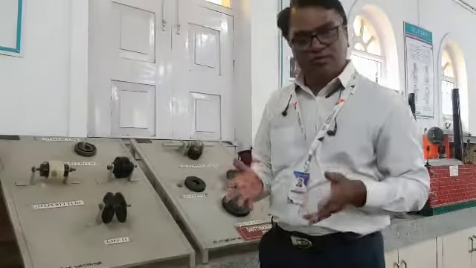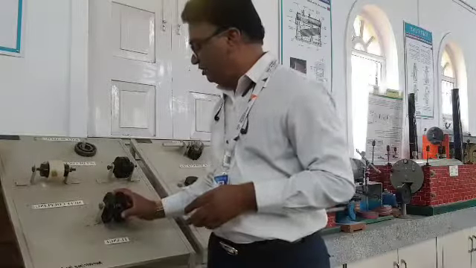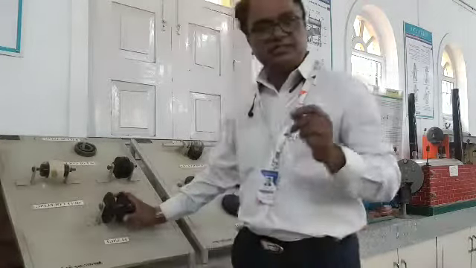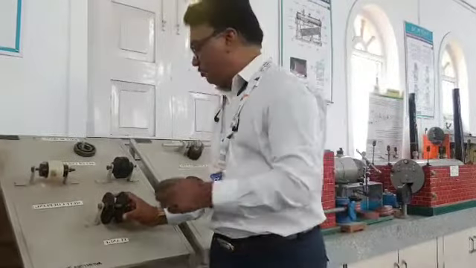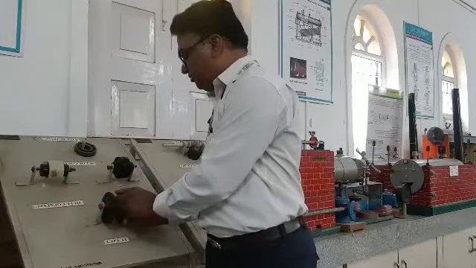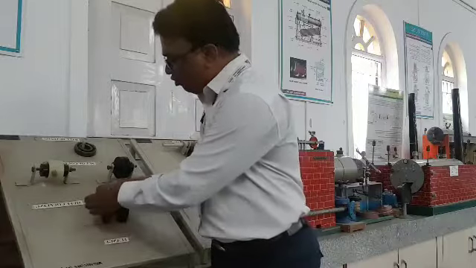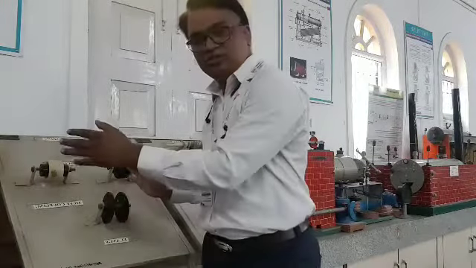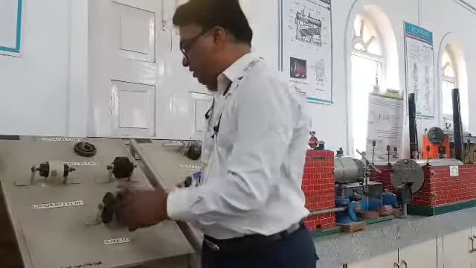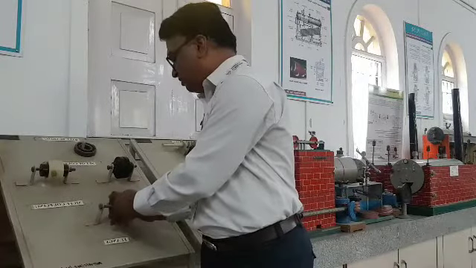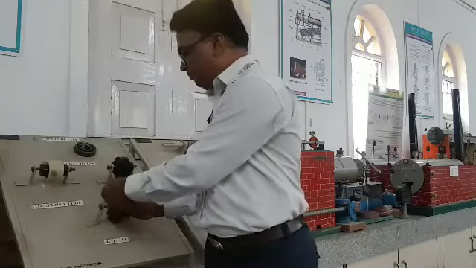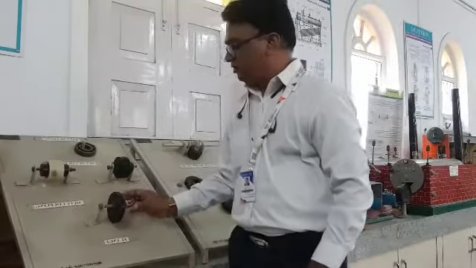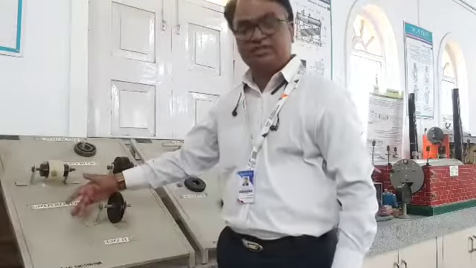Now another example of a power transmitting element is a flange. Here you can see there are two flanges. A flange is nothing but a disc. These flanges have holes on their periphery. These two flanges are attached to two different shafts, and when we connect them and bolt them together through these holes on the periphery, then power is transmitted from the left hand shaft to the right hand shaft.